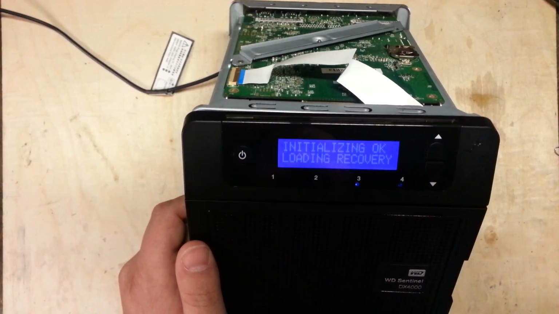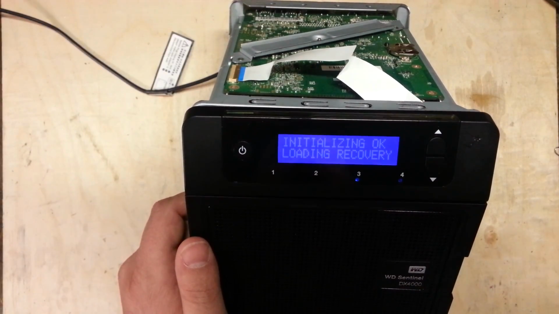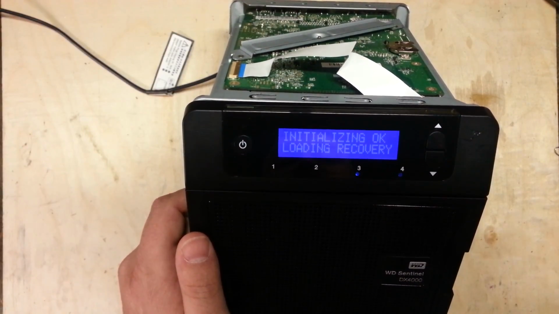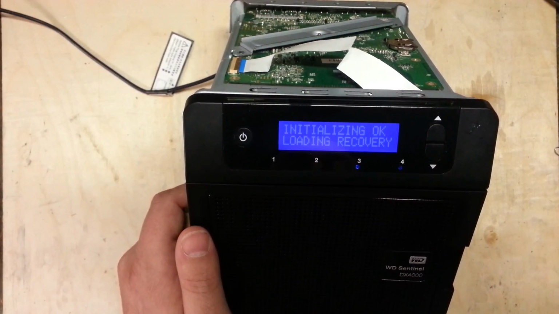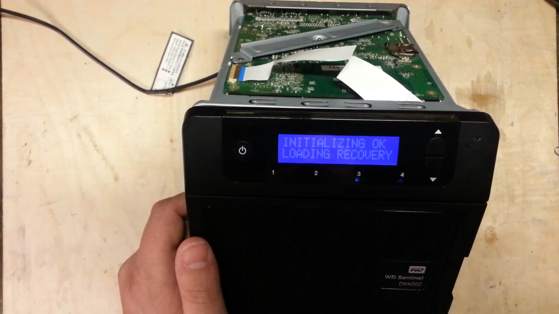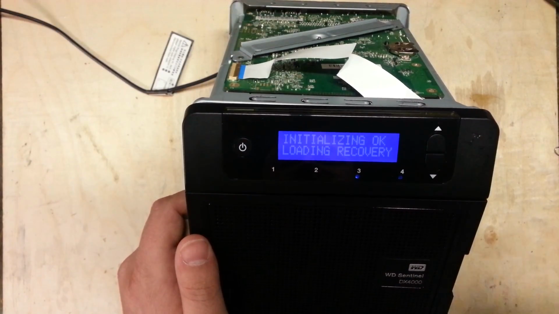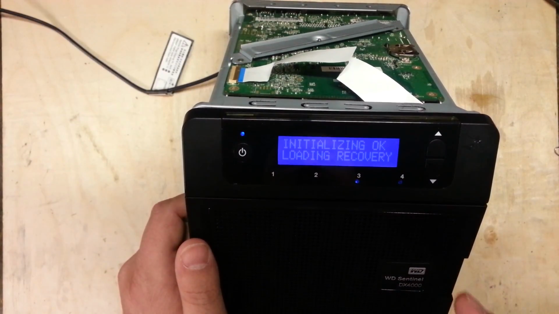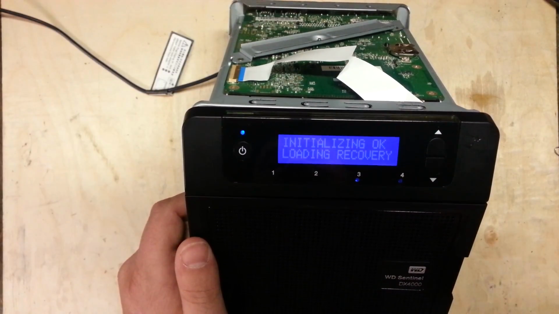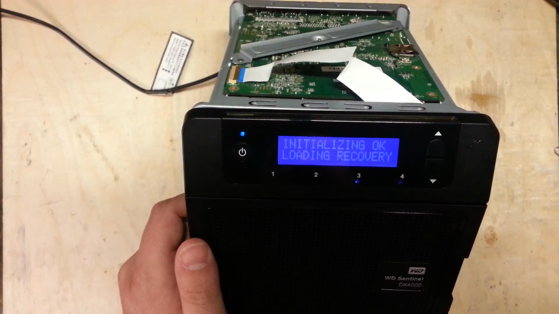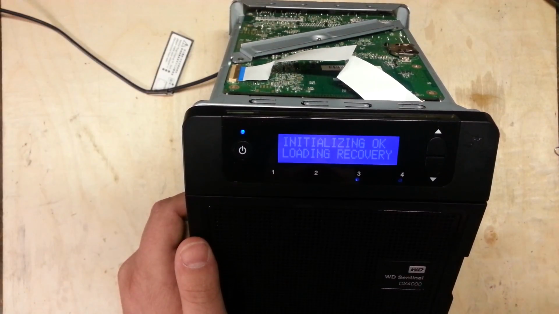So if you're doing this with the actual proper compatible factory drives that Western Digital recommends with this unit, you don't have to go through any of this fuckery that we're going to do with whitelist files and making the thing work. You just run this recovery process and it will wipe the drives, or it should successfully wipe the drives and get you back up and running just like it should from the factory.